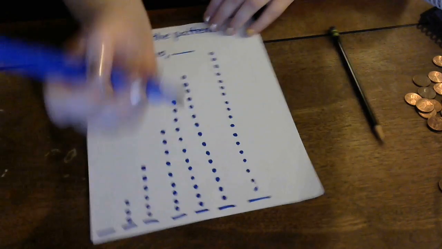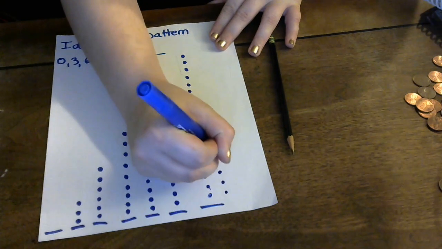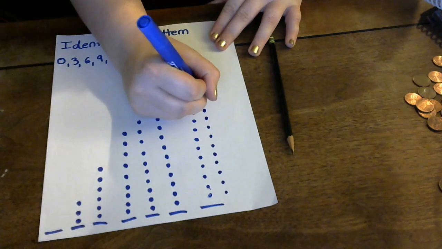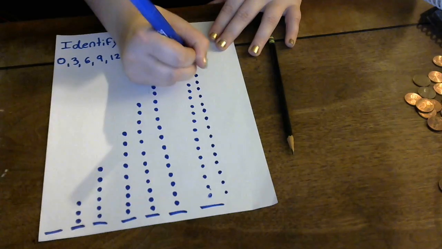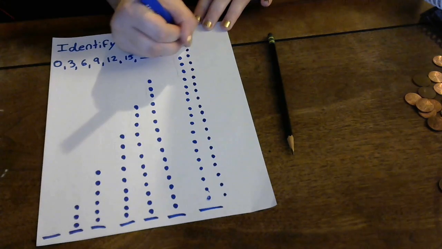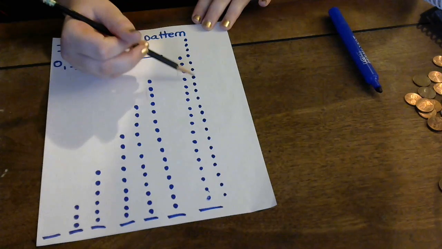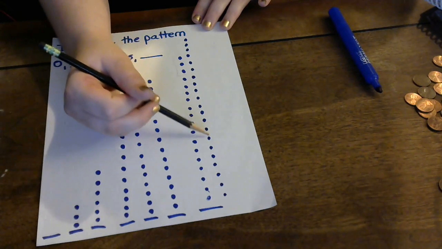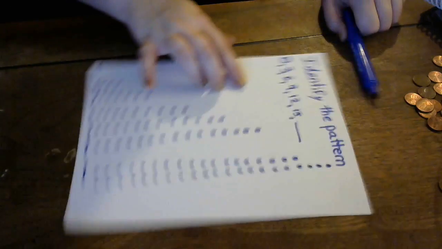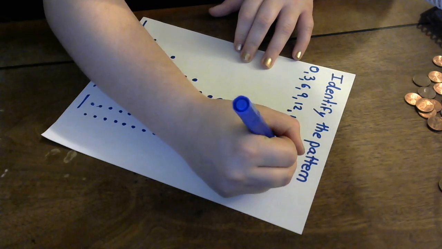So if we wanted to make the next number in the pattern, we would match our dots, getting us up to 18. And then we know because of our pattern, we have to add 3 more dots. So then we can count that, and it's 1, 2, 3, 4, 5, 6, 7, 8, 9, 10, 11, 12, 13, 14, 15, 16, 17, 18, 19, 20, 21. So we can fill in the rest of our pattern. And our number was 21.